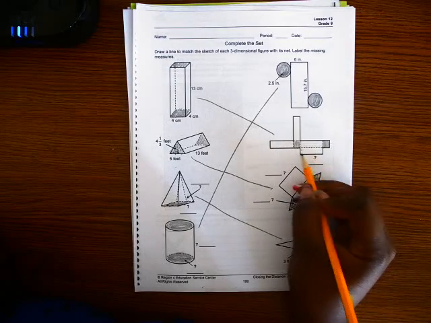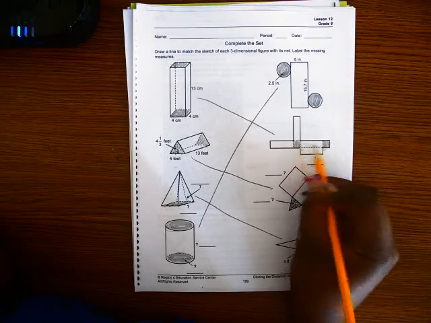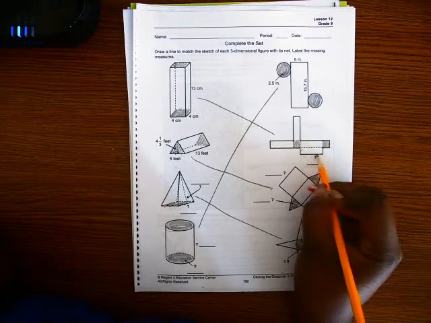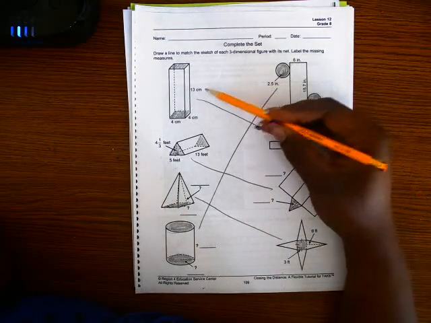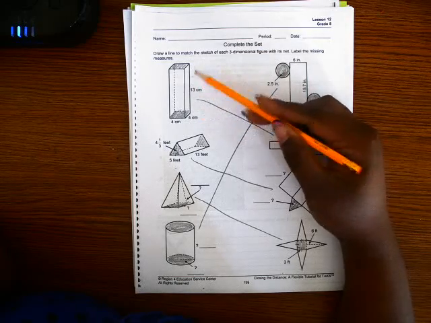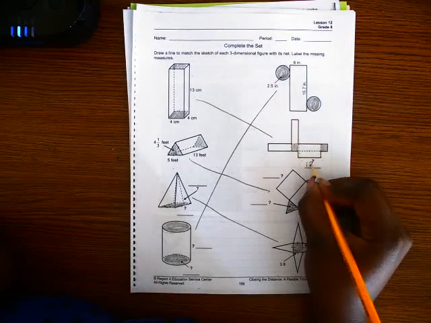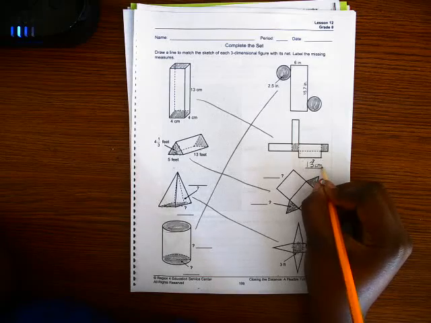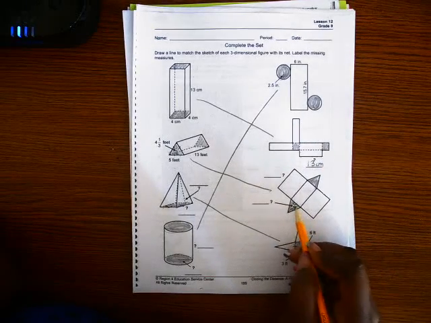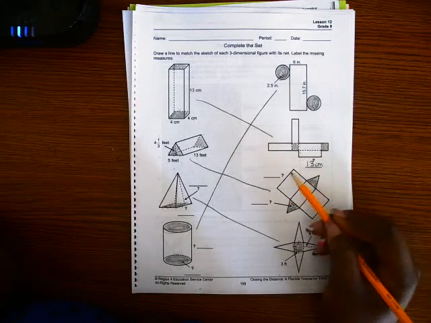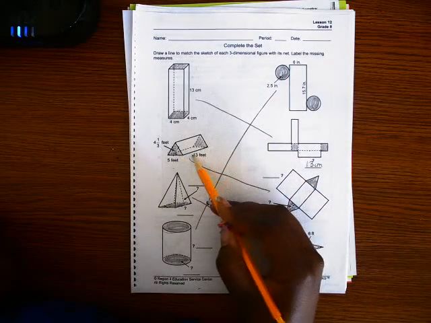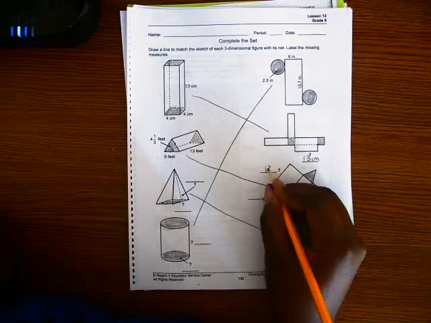The height of the prism is always between the two bases. So if this is the missing length, which is the height between the two bases, then this is the missing length because this is the height between the two bases. So this is 13 centimeters. On the triangular prism, I'm missing the height between the two bases, and here it is 13 centimeters.